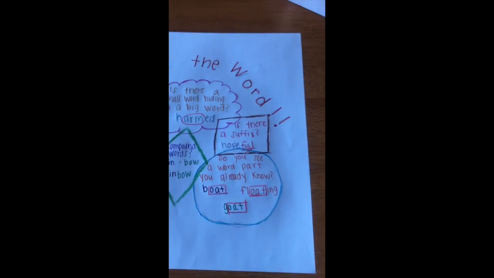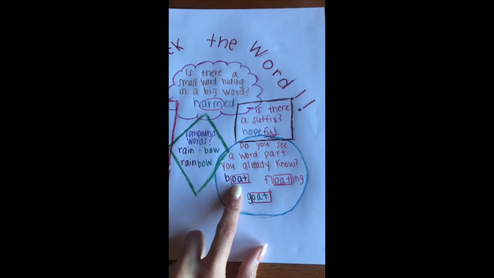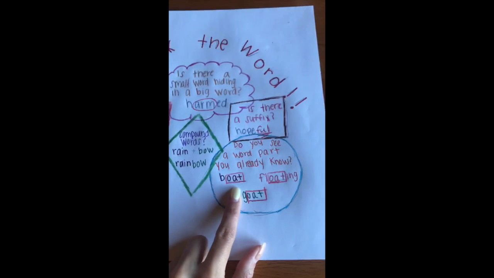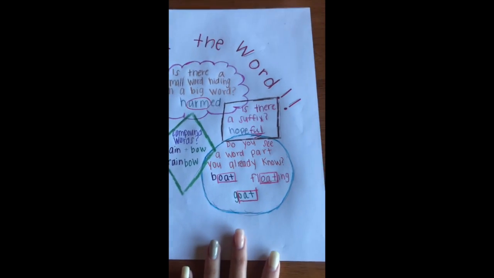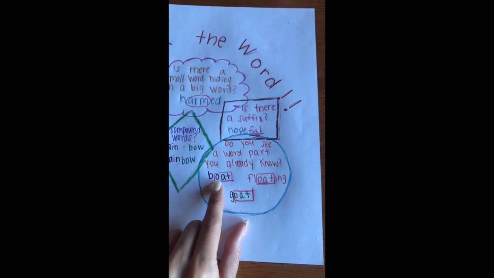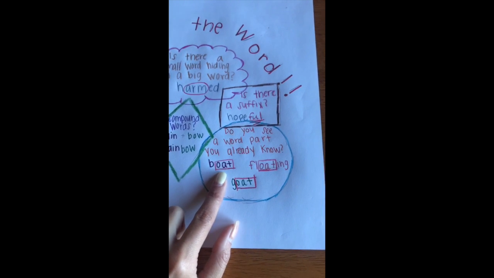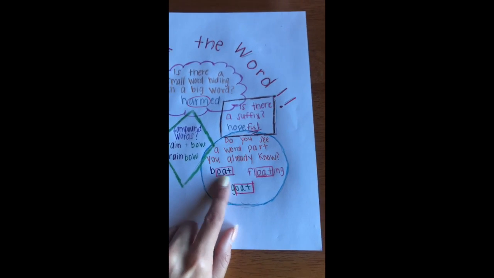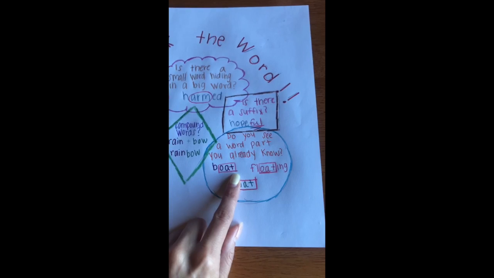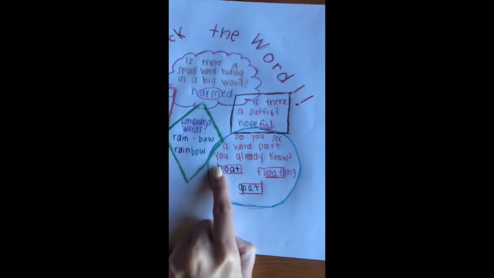In this blue bubble we have, do you see a word part that you already know? So I know that in our tutoring sessions we went over OA and OW, the long O sound. So this should be familiar to you, knowing that the OA sound is the long O, so it makes the O sound. So if you put all of this together, you have oat, and if you sound out the B, you have boat.